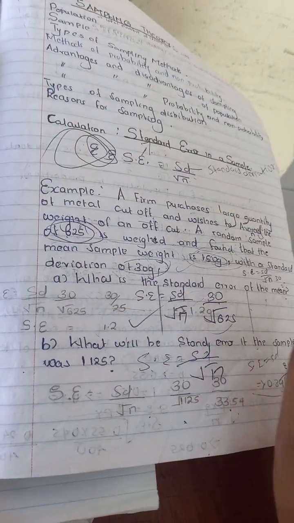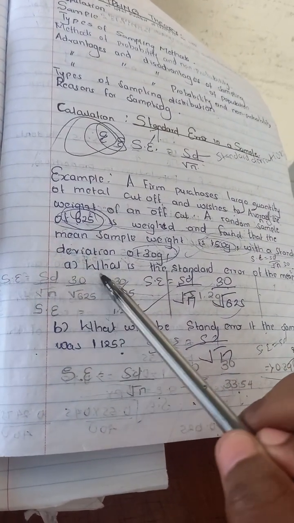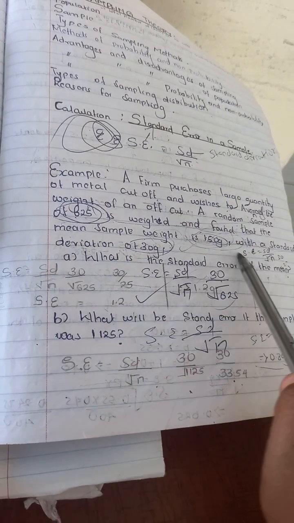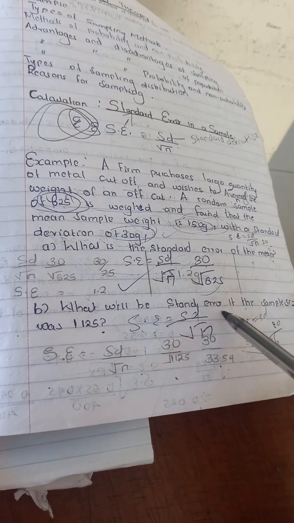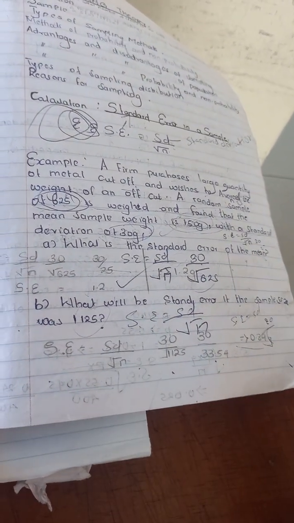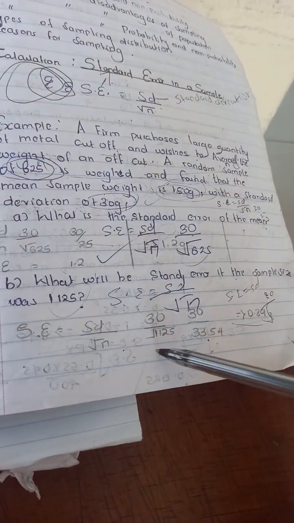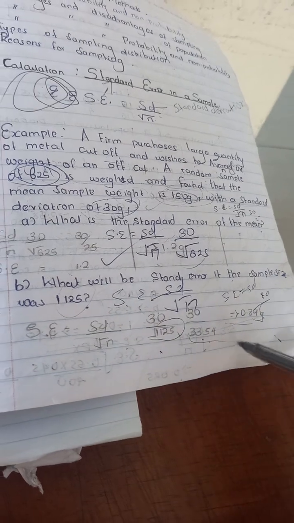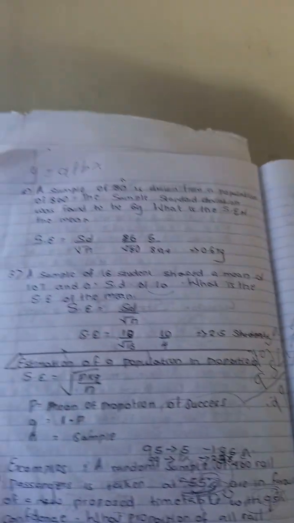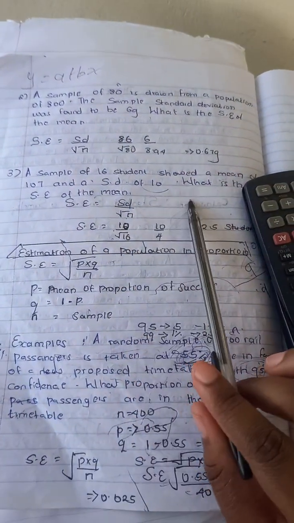So, finding the standard error in a sample: standard error is equal to standard deviation over the square root of n, which is 30 over the square root of 625, which is the n. What will be the standard error if the sample size was this? The sample size will already be given, so we change this 625 here to 1025, and we get this. So I request you do this sample, and you'll have the answers over here.